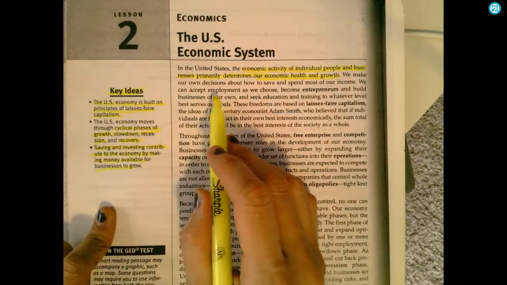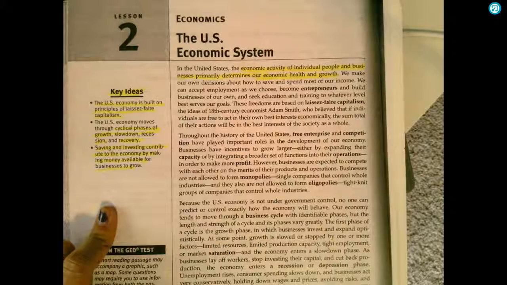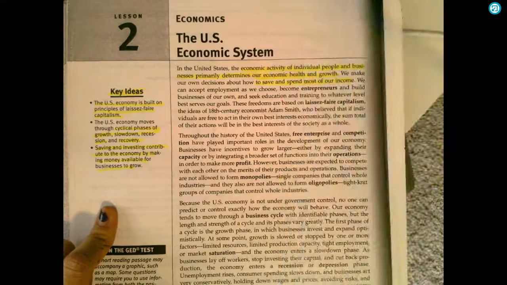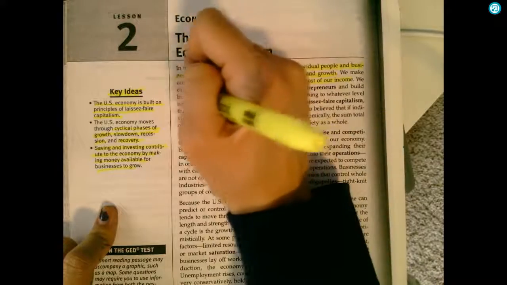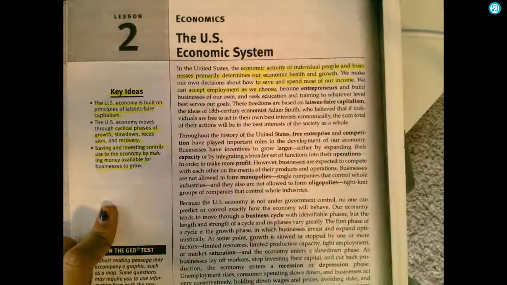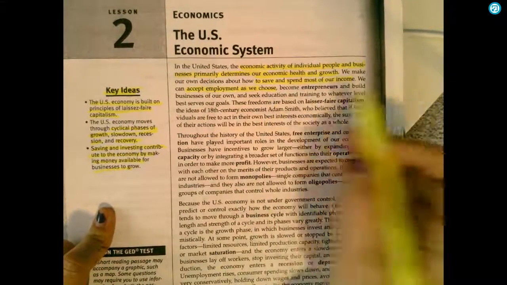We make our own decisions about how to save and spend most of our income. We can accept employment as we choose. So we get to decide how much money we want to save, how much we want to spend, and how we want to save that. If we want to put it in a savings account or if you want to invest in stocks, that's up to you. You can also choose where to work and when to quit where you work, when to go back to school and find a different job.